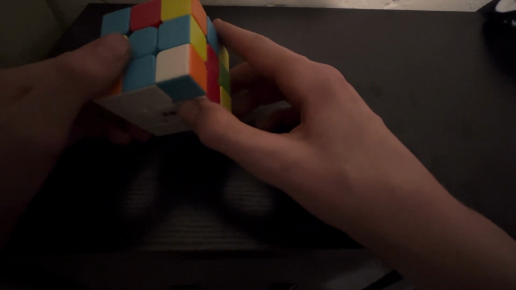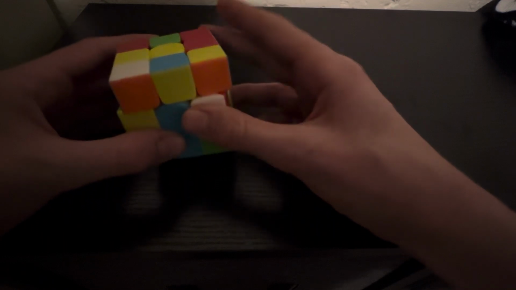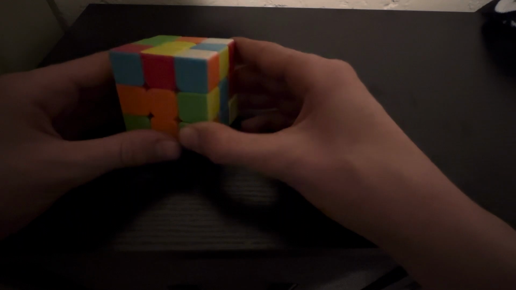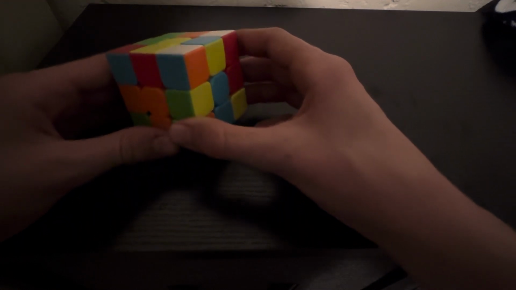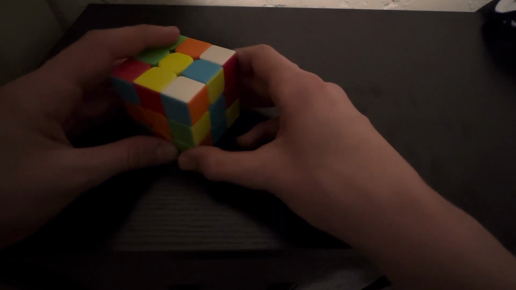And what we need to do is get that up here somewhere. So you're just going to turn it, turn the top, and turn it back down. So now it's on top and it's ready to be worked with. Now, I'm going to teach you an algorithm in a second. But first things first, you want to line up all the colors.